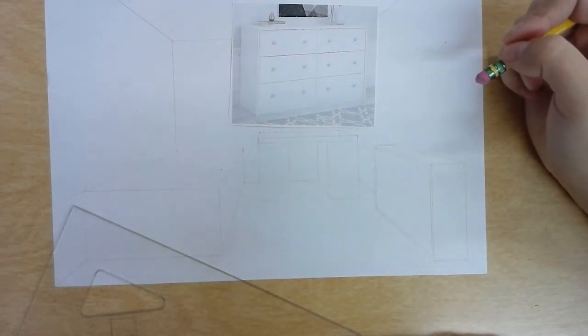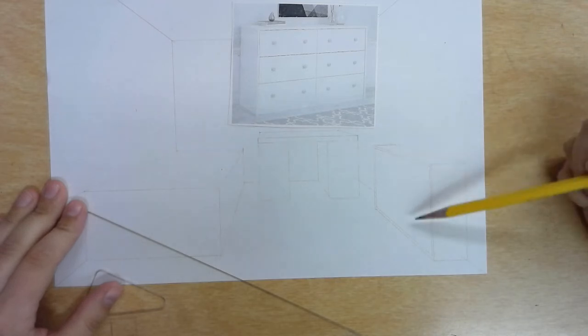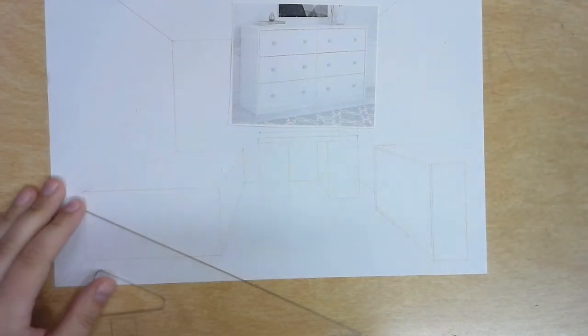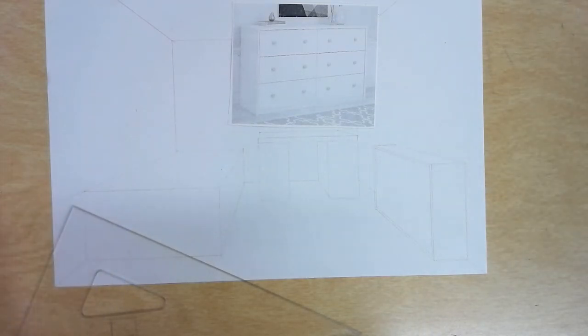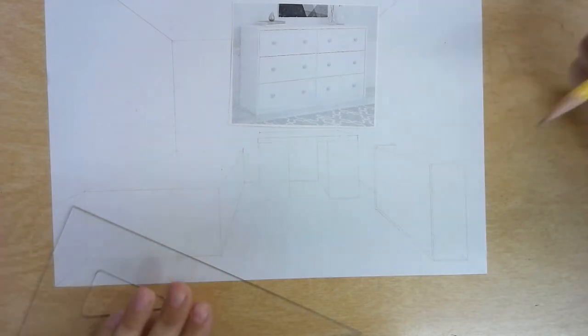They get bigger. So that means the width of this set of drawers is going to be narrower than this set of drawers. Now your question may be, how am I going to make it so that it looks like they make sense? How do I find the actual middle in this thing?